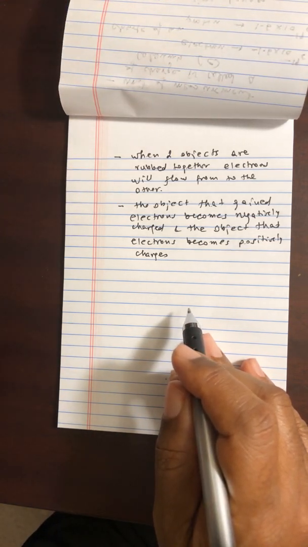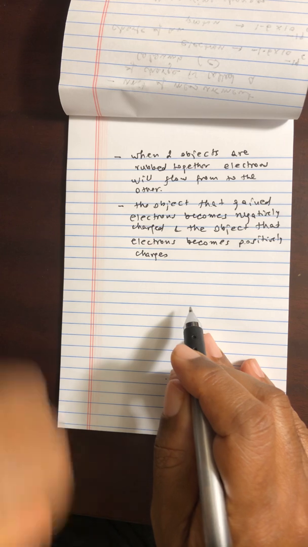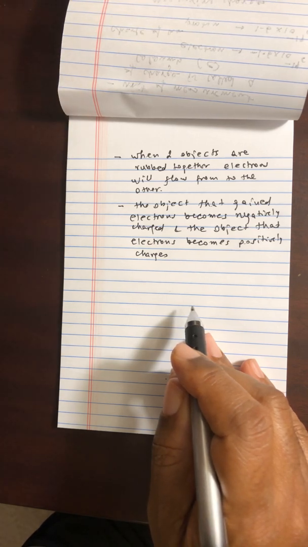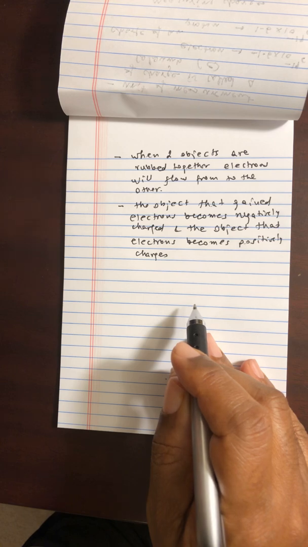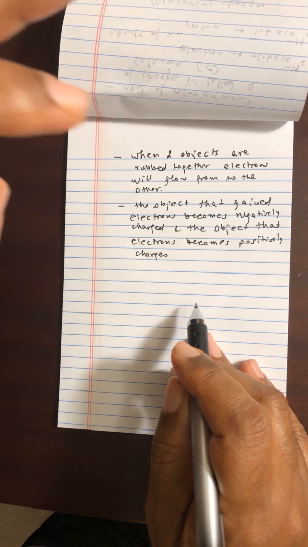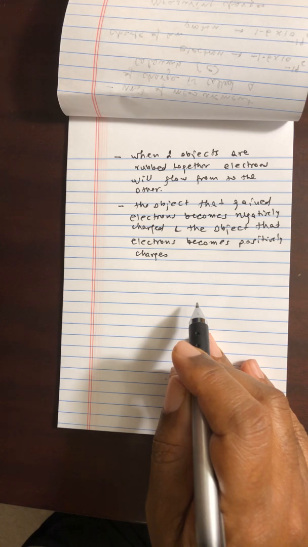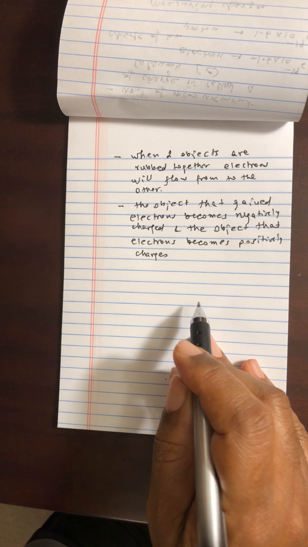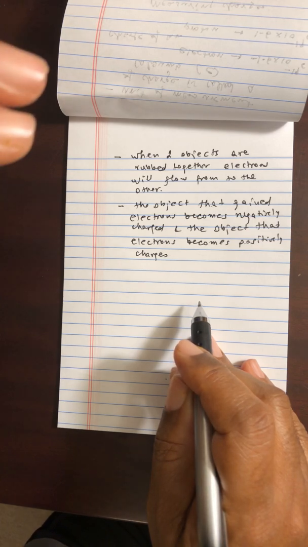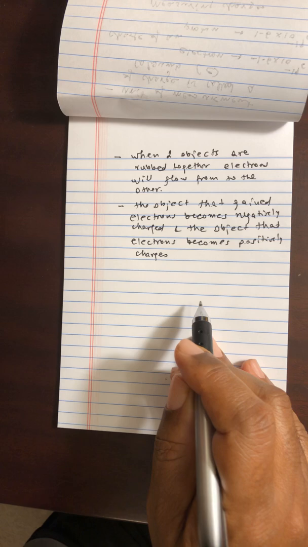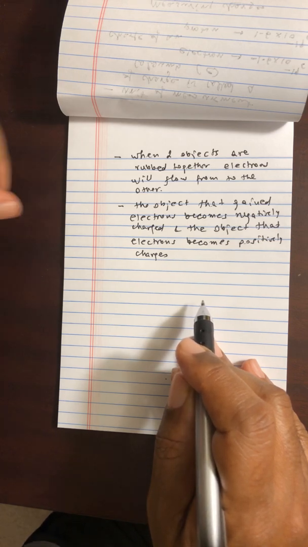In atoms, you've got positive charges located at the center. The charges that are moving around are the negatively charged electrons. So when two objects are rubbed together, the electrons moving around the nucleus will flow from one object to the other. The object that gained electrons becomes negatively charged because you'll have excess electrons in that object. And the object that lost electrons will be positively charged because it has a deficiency of electrons, or it has more positive charges than negative charges.